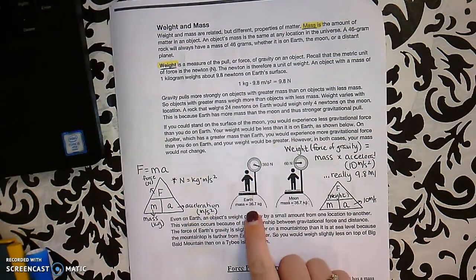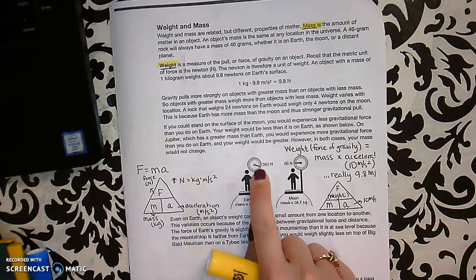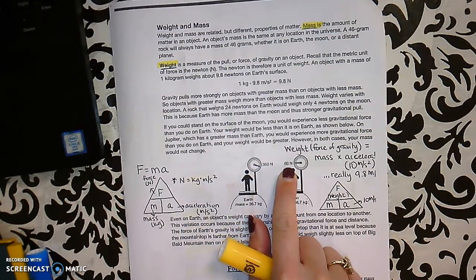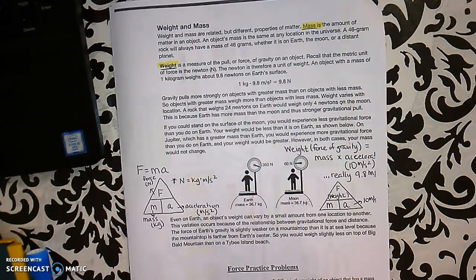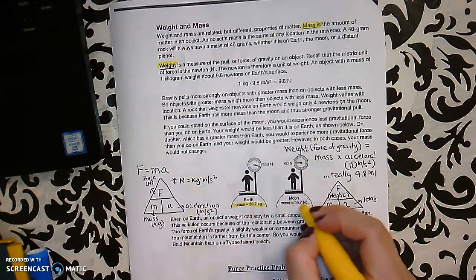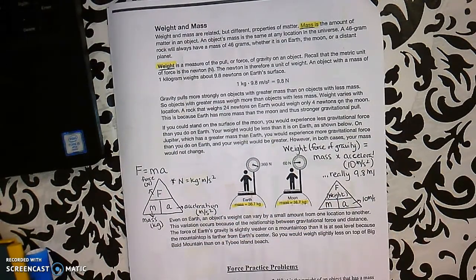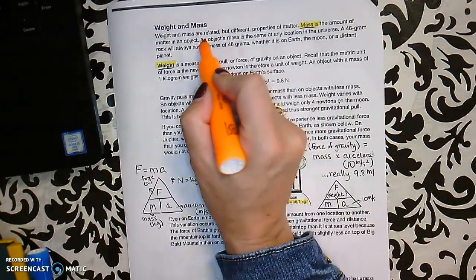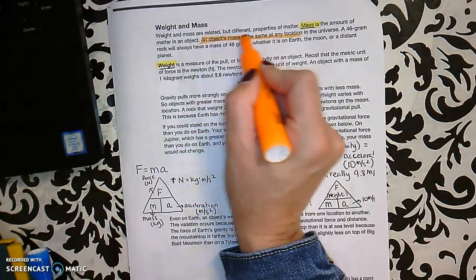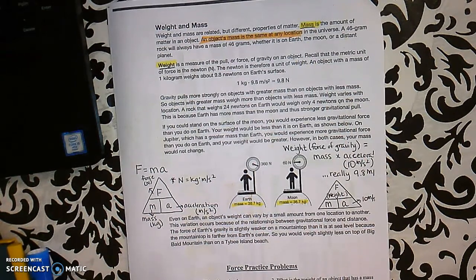That's what they're showing. What you would weigh on Earth versus what you would weigh on the moon, while your mass does not change. In contrast, if you were to go to a larger planet like Jupiter with 2.5 times the amount of gravity, your mass again would not change. Mass does not change with location, but you would weigh 2.5 times greater than you would here on Earth.